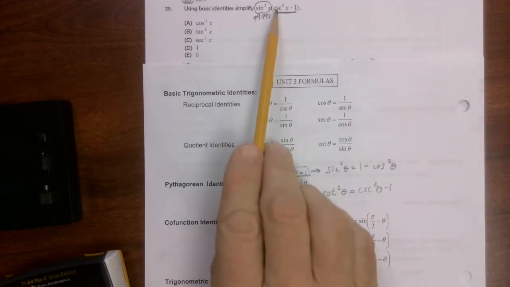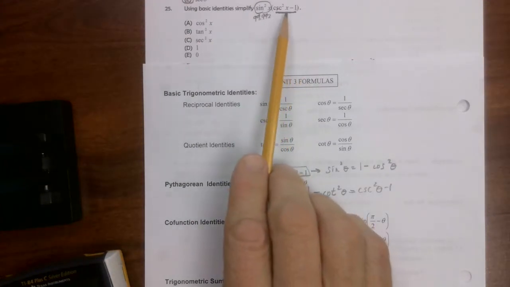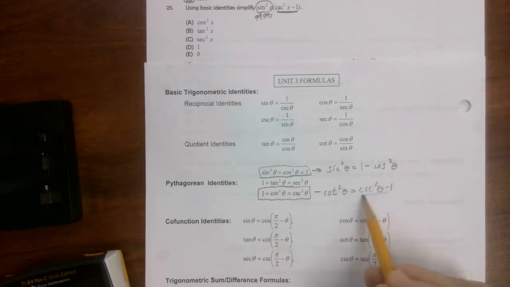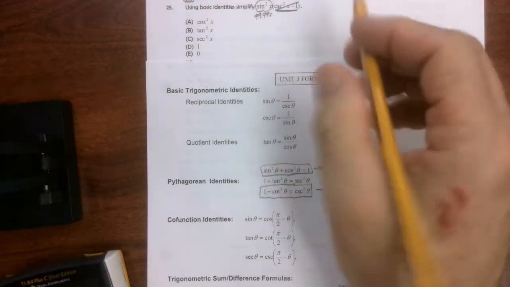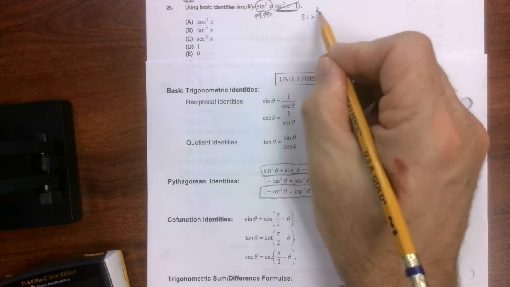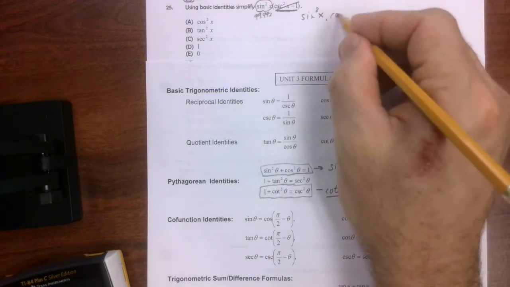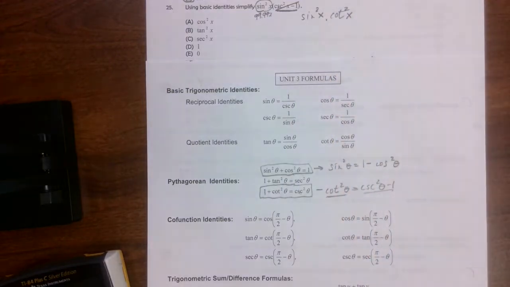And if I see cosecant squared, that draws my attention to this. Now you can see this is cosecant squared minus 1, so if I subtract this 1 to the other side, I could rewrite it like this. So I know cosecant squared minus 1 equals cotangent squared. So I'm going to take that out, and I'm going to go sine squared x times cotangent squared x, or theta, whichever one you want to use.